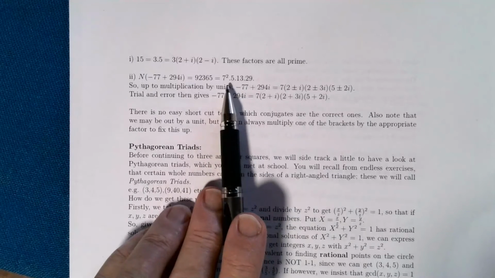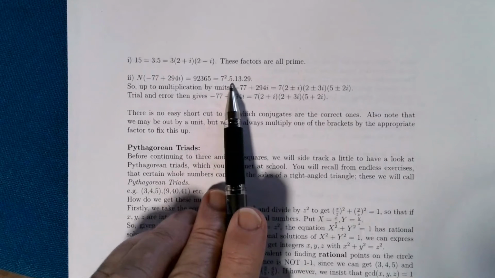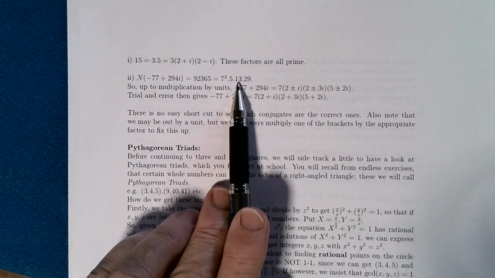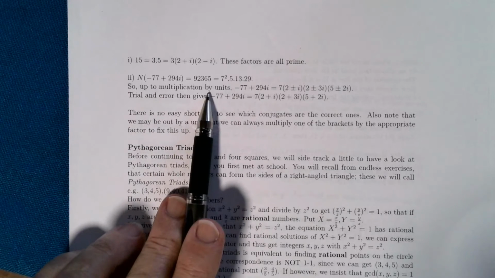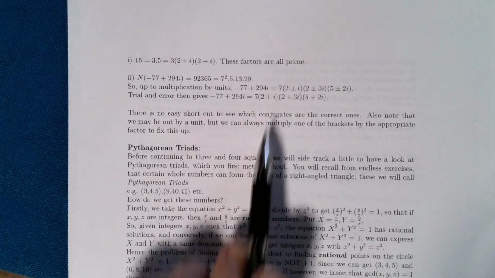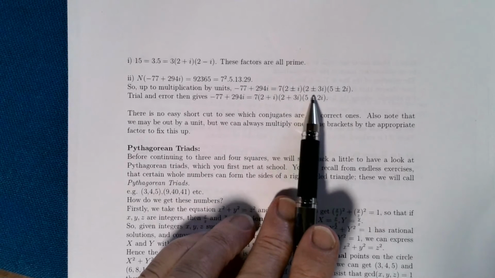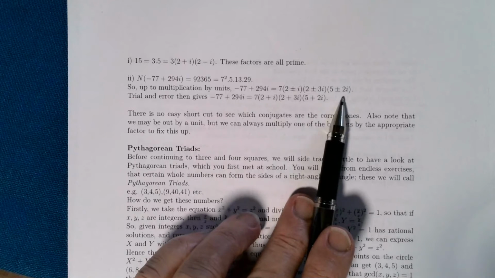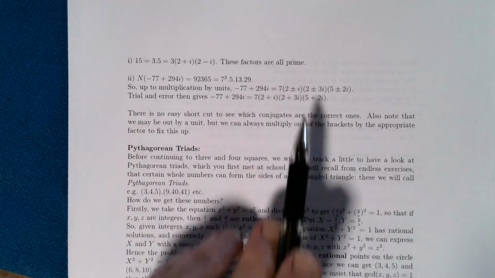Now we can write 5 as the norm of 2 plus i, 13 is the norm of 2 plus 3i, 29 is the norm of, say, 5 plus 2i. So up to multiplication by units, this thing here is equal to 7 times 2 plus or minus i, 2 plus or minus 3i, 5 plus or minus 2i. And then trial and error, you've got to decide which signs you're going to take here.